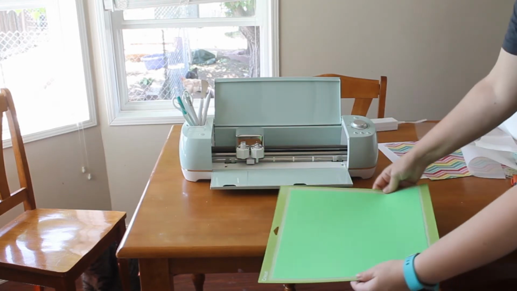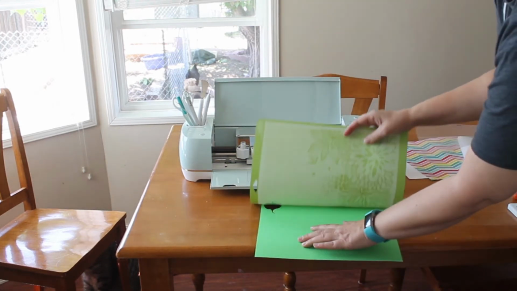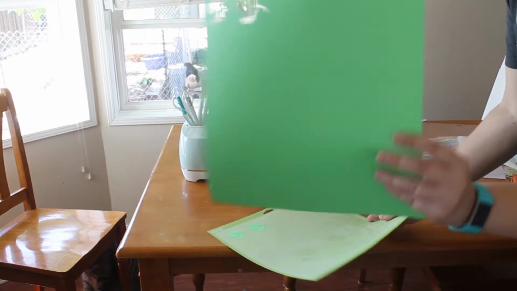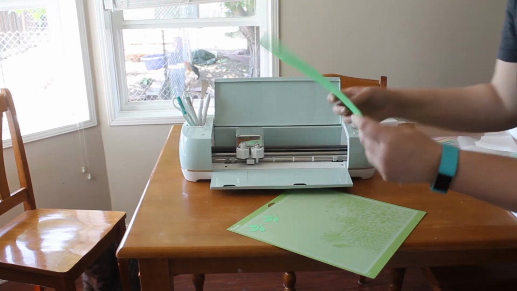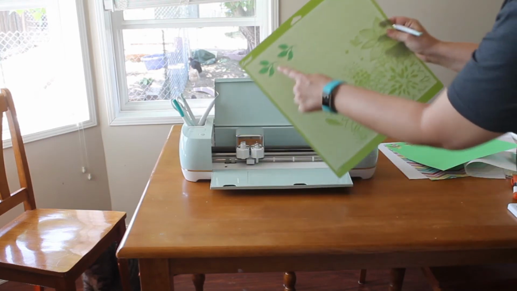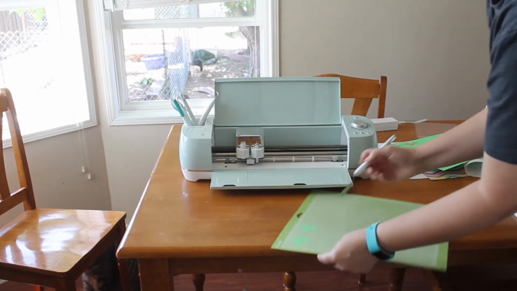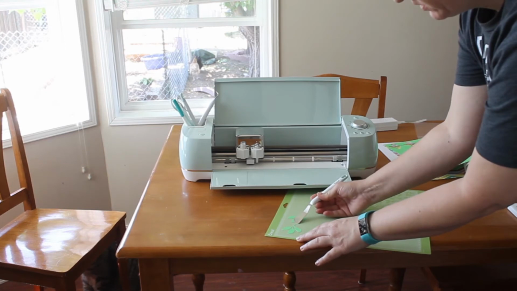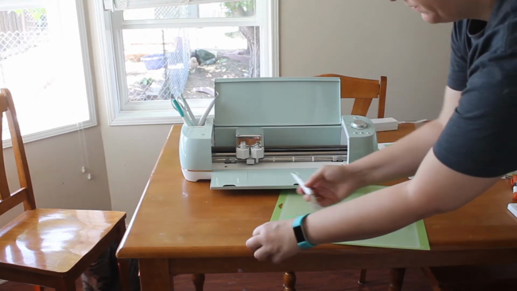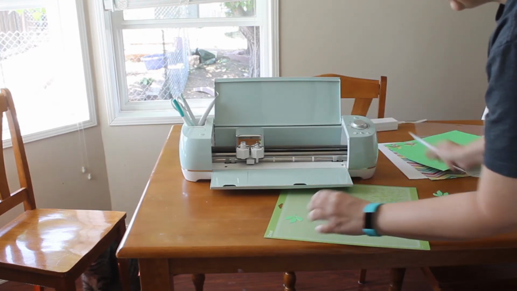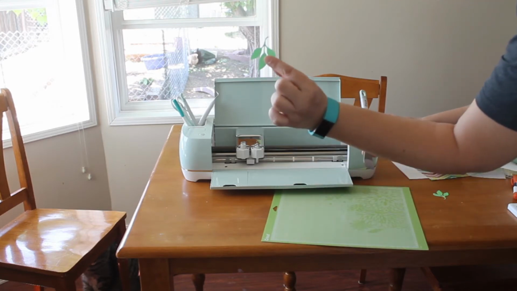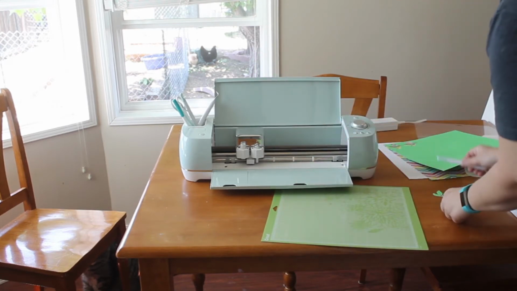I'm going to unload the mat, flip the mat over and pull my cardstock off of it. This helps to prevent the paper from becoming bent and creased. To easily get these little leaves off of the mat, I like to use the spatula tool and just reach underneath it and pull them off. So you can see we've got one leaf, and then another leaf, another leaf.